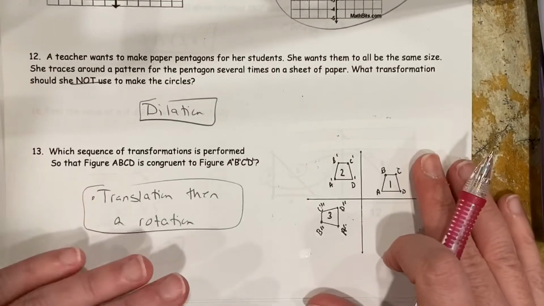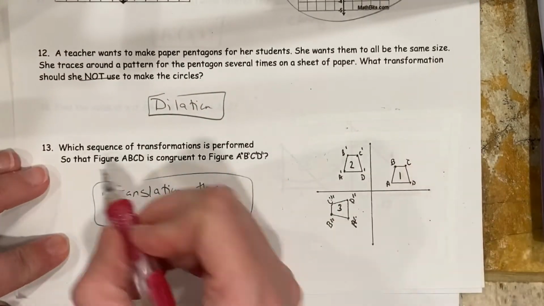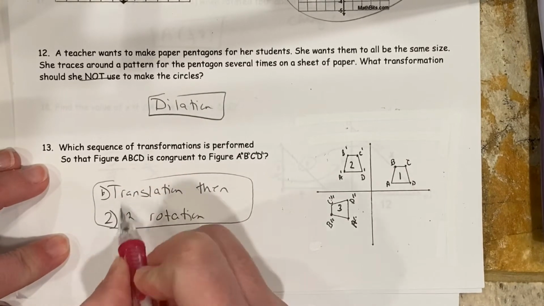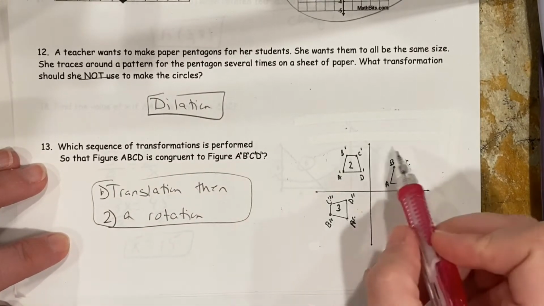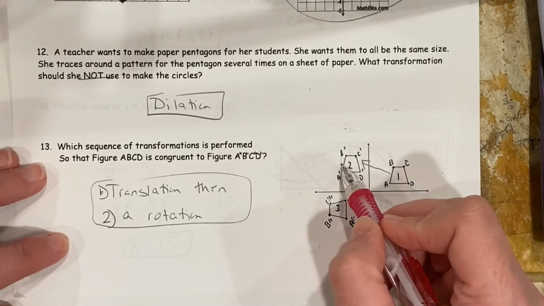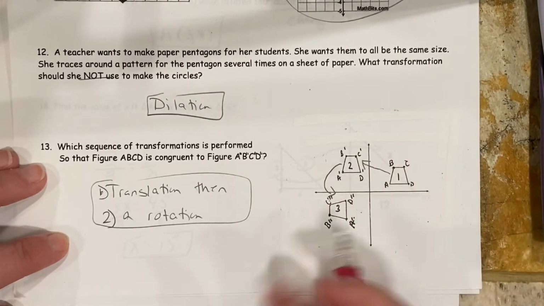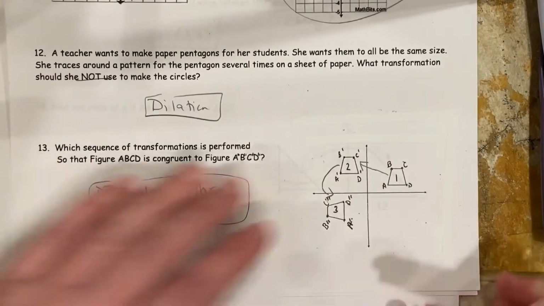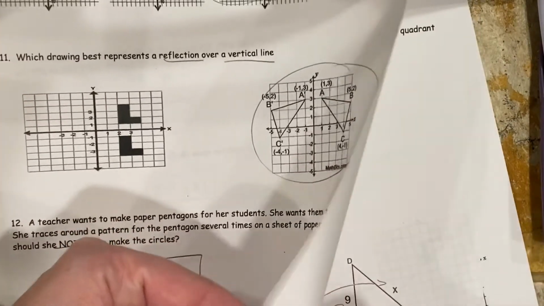All right, number 13, it's always the same too. It's going to be your translation first, and then it's going to be your rotation second. So here it's going to be same shape, same size, same direction, and from 2 to 3 it's going to be your turn, and turn is rotation. All right, and I think we only have one more page. Yes, one more page to go.